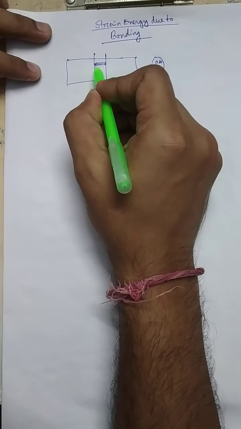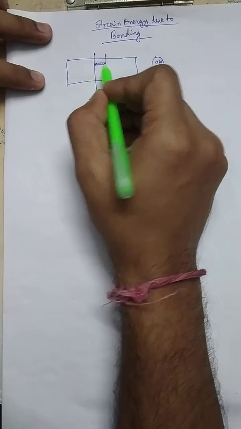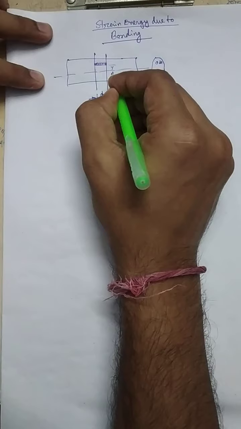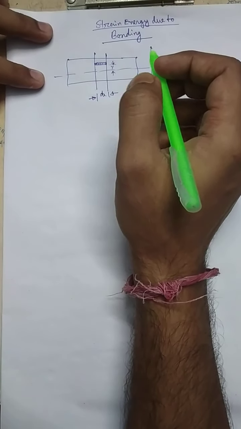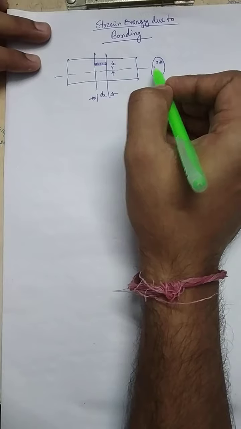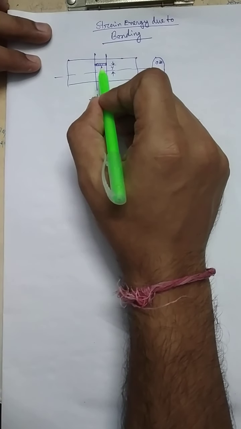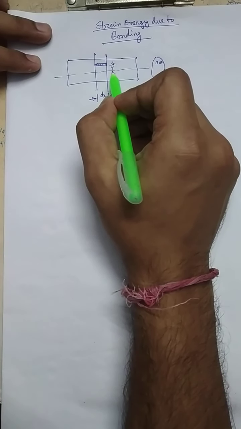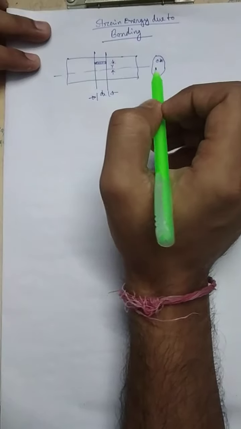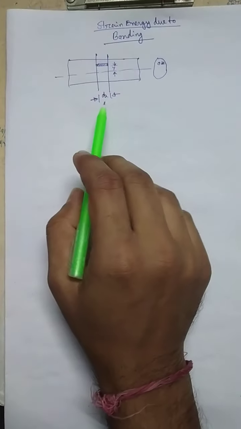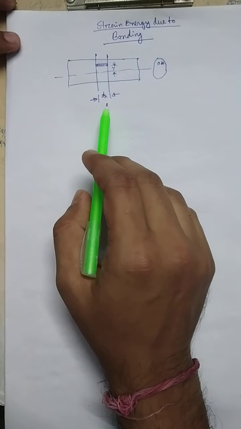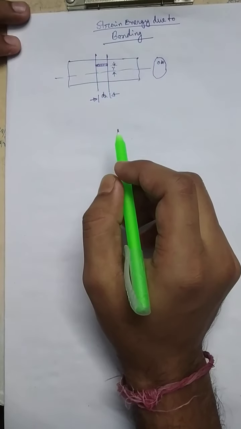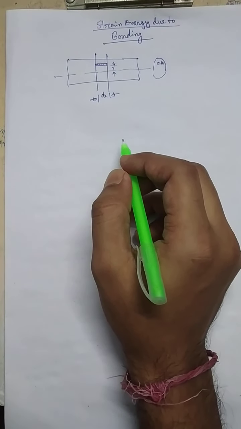So we are taking an elemental cylinder which is at a distance of small y from the neutral axis, and its area is dA. Now because this dx is very small, we can consider that the bending moment in this region is kept constant. Let sigma be the bending stress.